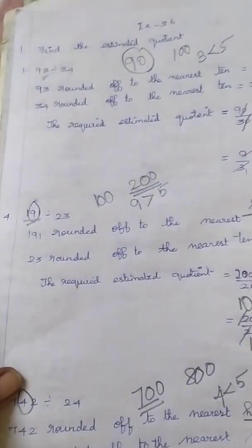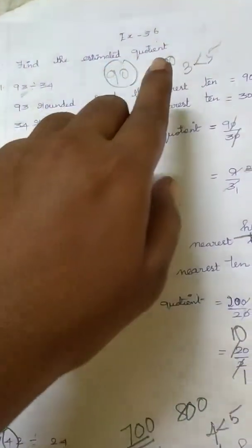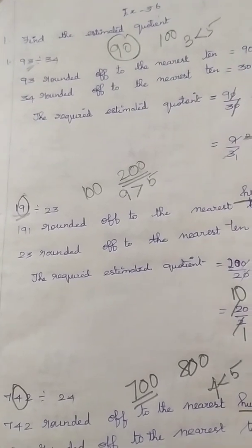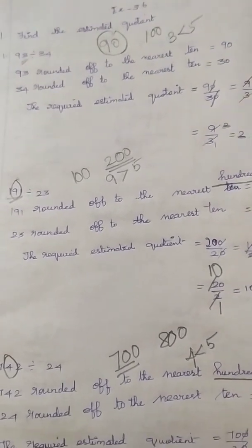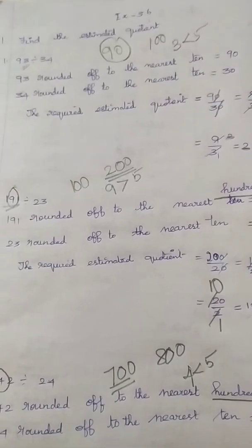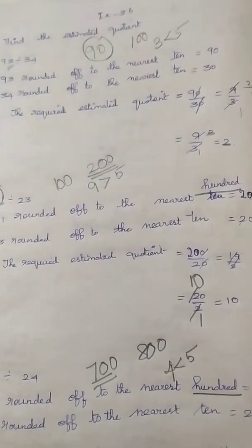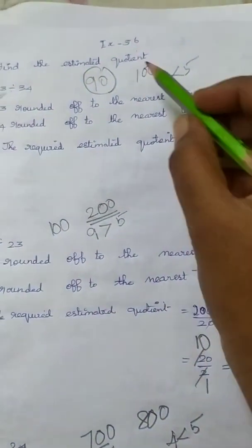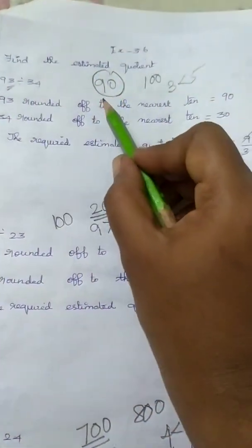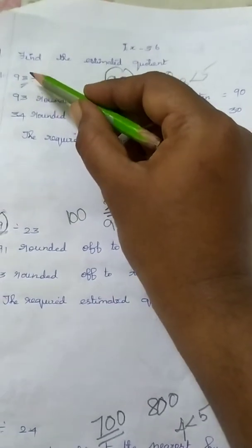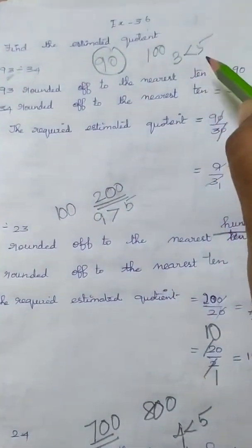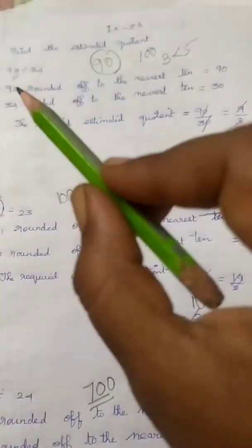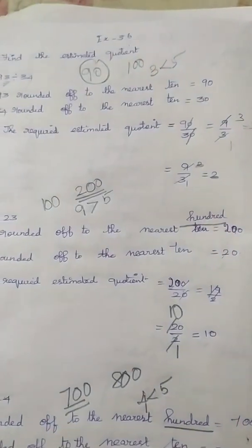Now if you look at exercise 3.6, first problem, find the estimated quotient. Your first problem is 93 divided by 34. That is a 2-digit number. If you have a 2-digit number, then you will be rounding off to the nearest 10. 93 rounded off to the nearest 10: 93 lies between 90 and 100. Look at the number in the ones place, 3. 3 is lesser than 5. So you will be rounding it off to 90. So 93 rounded off to the nearest 10 is 90.